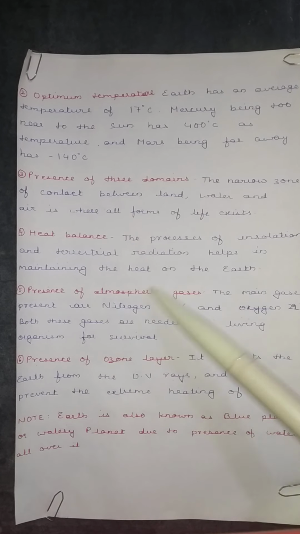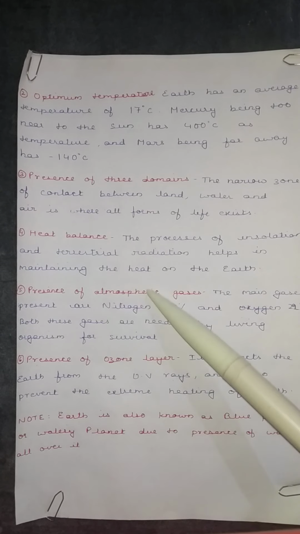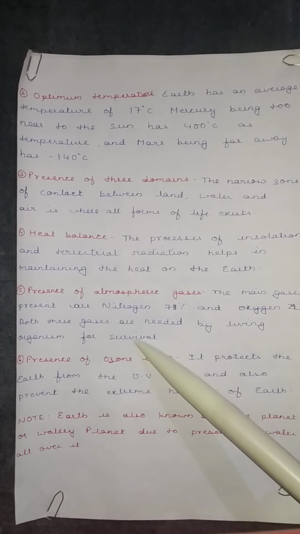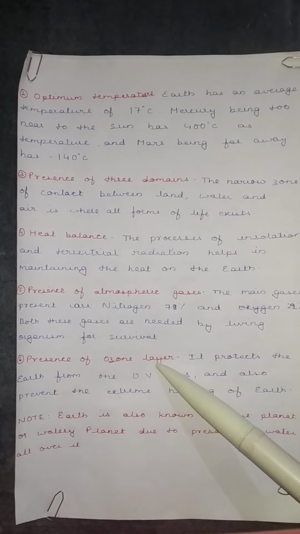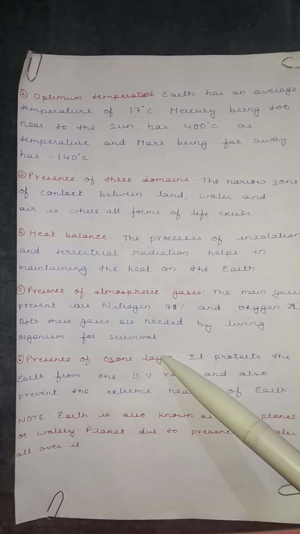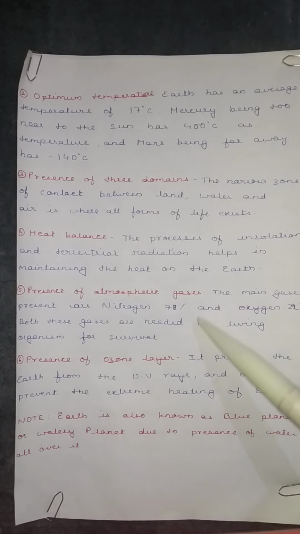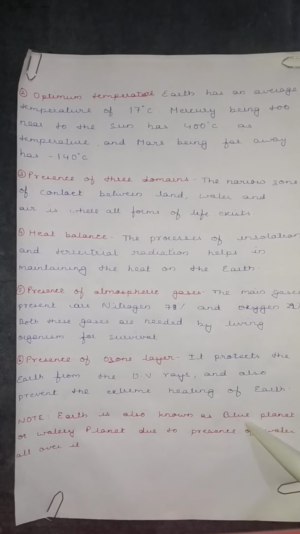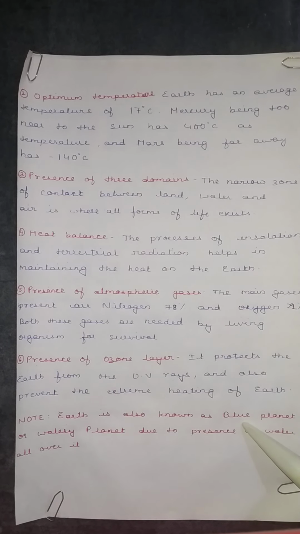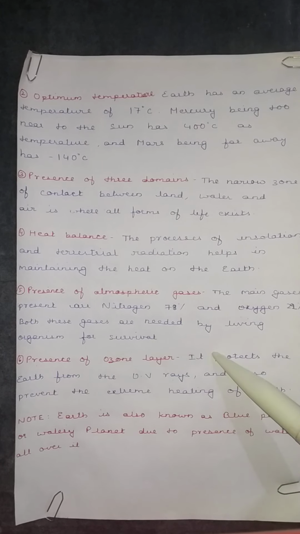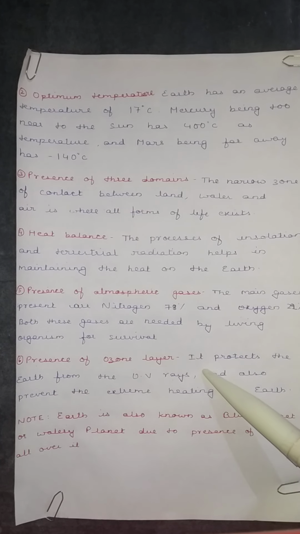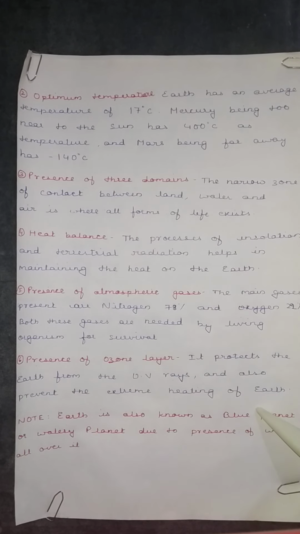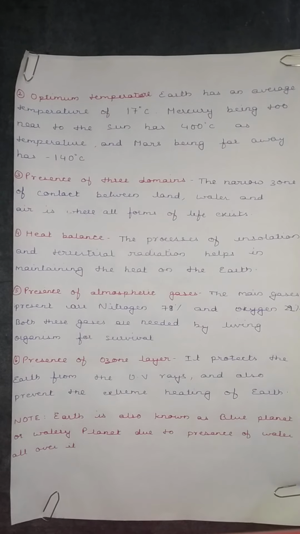So the presence of these two points are also related, children, because both of them are dealing with the atmosphere. So when you talk about atmosphere, Earth's atmosphere has the gases needed, and also it has the ozone layer that protects us from the UV rays. Last thing, there's just one thing. Earth is also known as a blue planet or a watery planet. From the name itself, you can understand, children, we call it a blue planet. Why? Because a major portion of the Earth is covered with water. So that is why the name blue planet or watery planet.